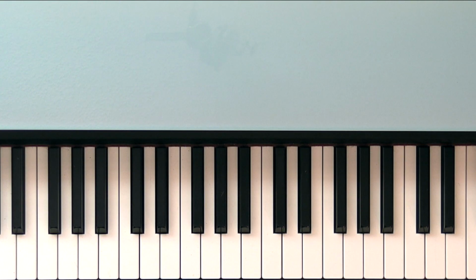Hi everyone. We're going to do a few lessons on rhythm. Now, music is something that happens over time. So to be able to do anything musical, you really have to have at least a basic understanding of rhythm. And it's one of the most difficult things to get a grasp on.